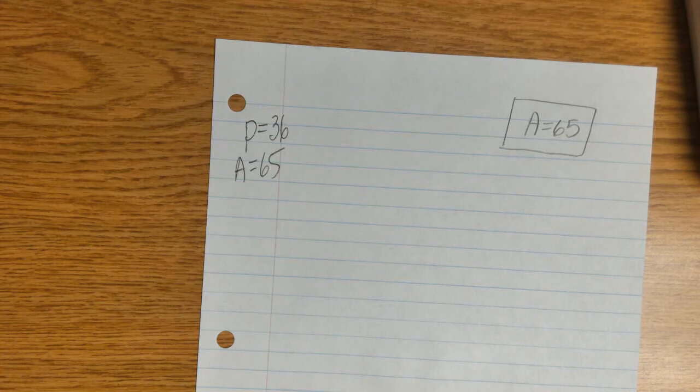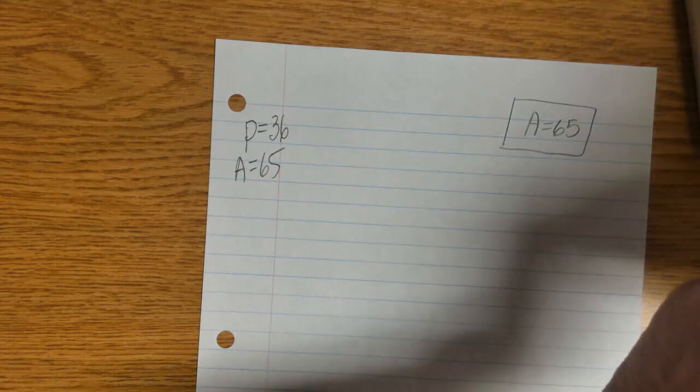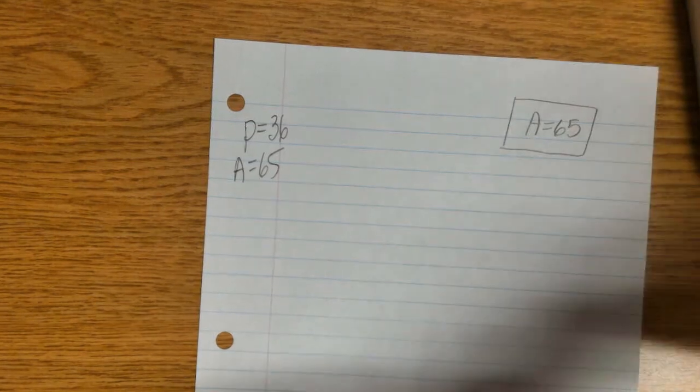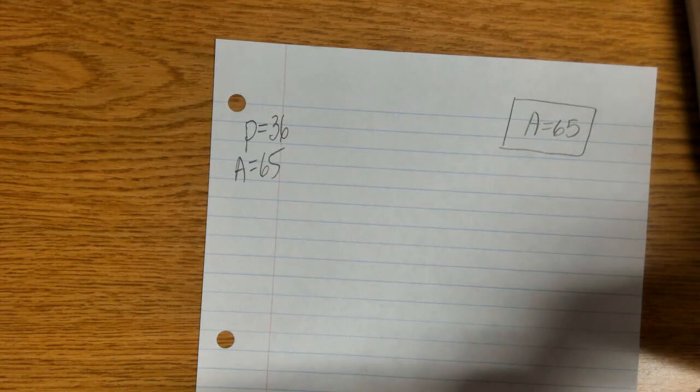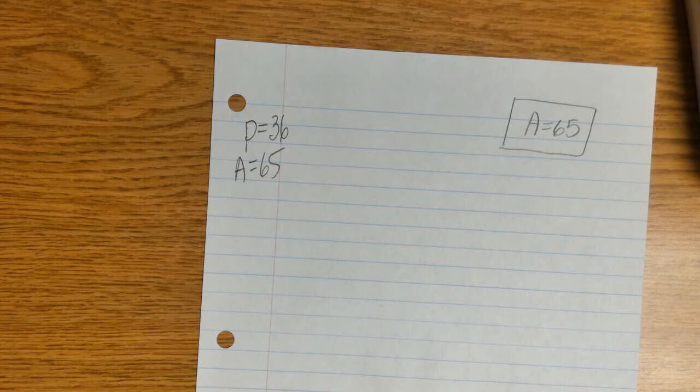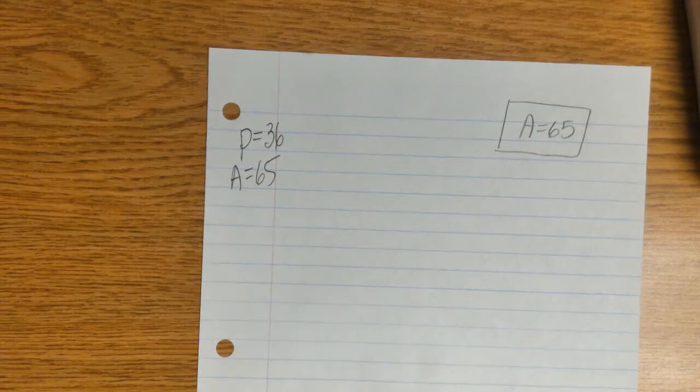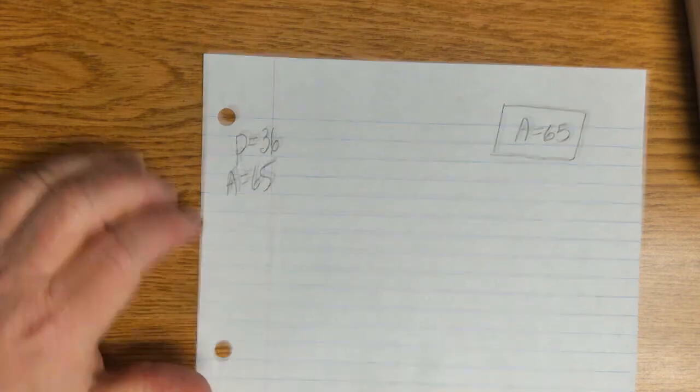It's like I'm missing one piece of information here. It's like I cut something off, and I'm not sure what I cut off, because how do you do this? If the perimeter is 36, well, I guess we can do this. Watch.